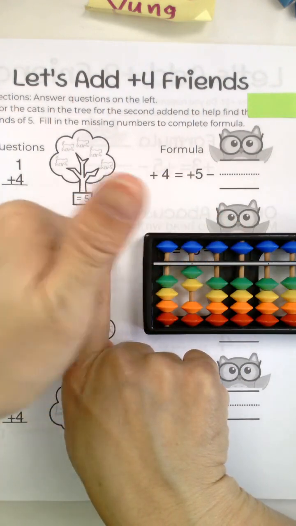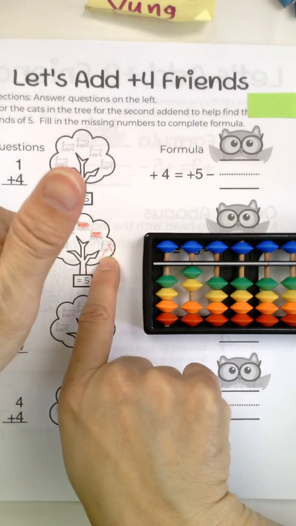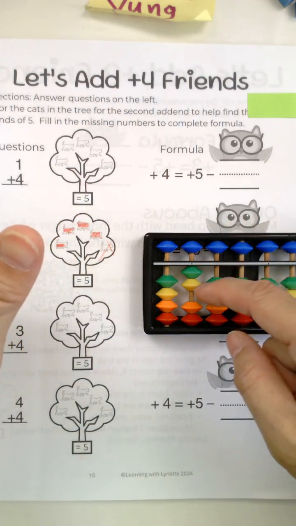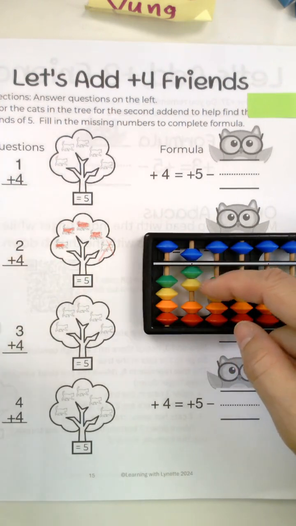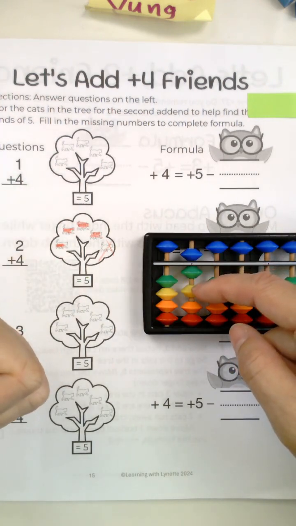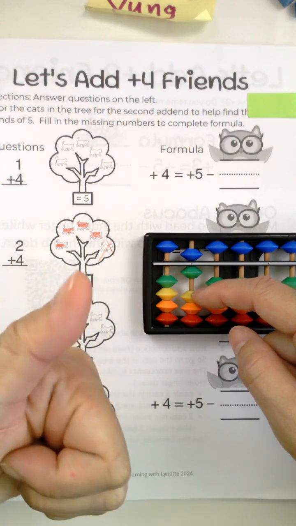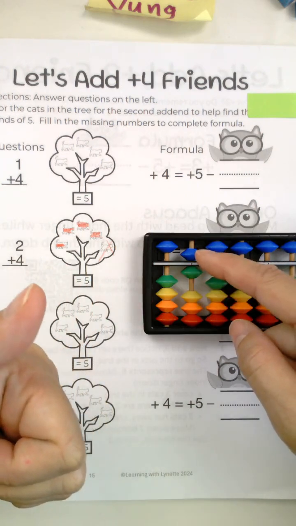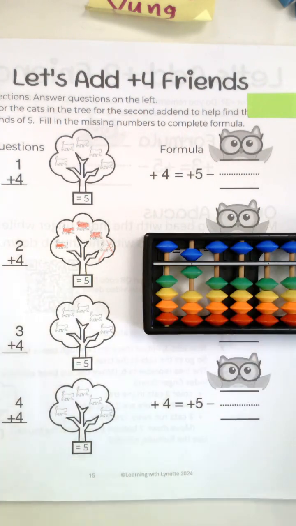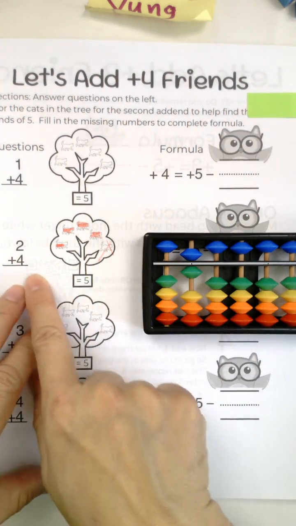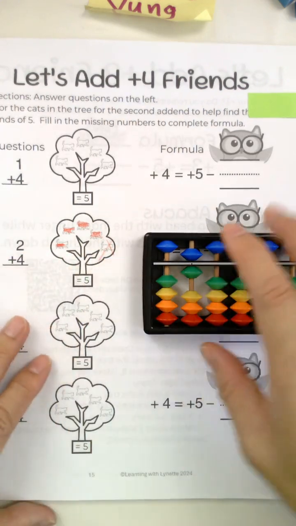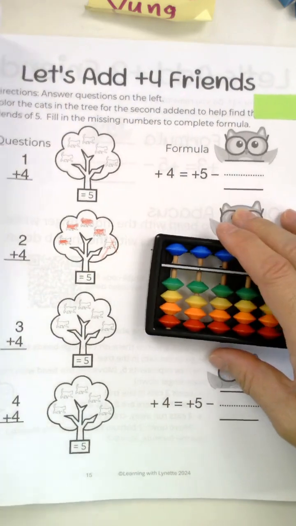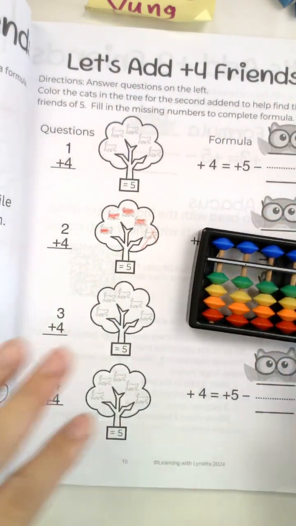When I grab 4 cats, 1 cat runs away. So I go to the cats in the tree, I add the 5, and then 1 cat runs away. When 1 cat runs away, I move the 1 bead down. So now my answer is 6. Does that make sense? That was the one thing I did here, to make it into a story. That was the one thing that really stuck in my students' heads: how do I make a 5?